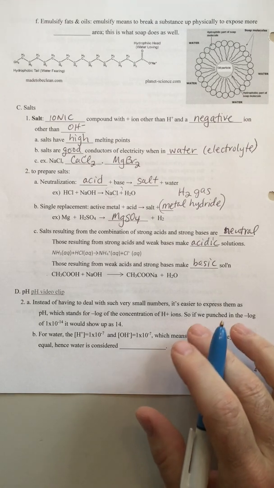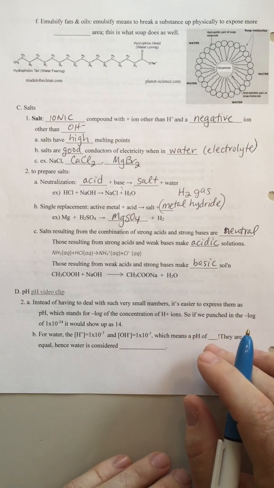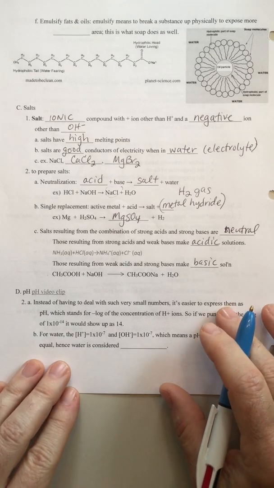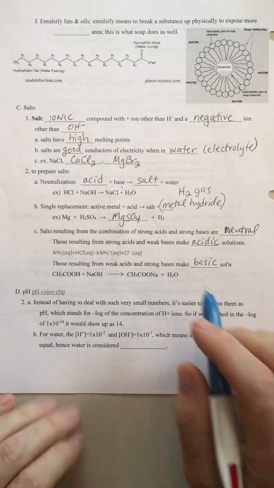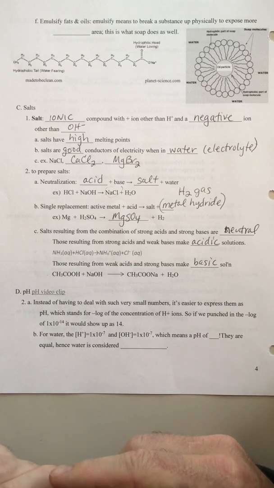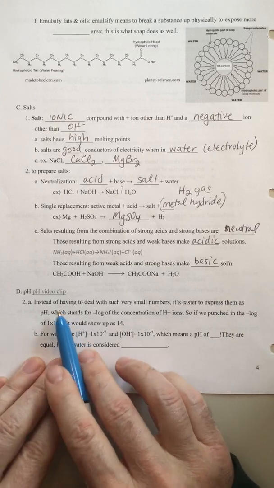Okay, good morning. This is just about the last section of this unit. It's about pH. You've already seen a couple of videos on it. So here we are in the notes.